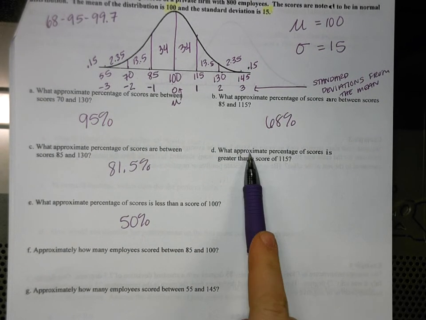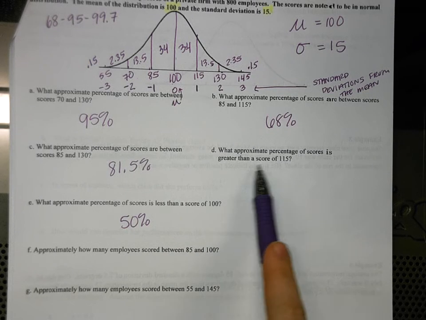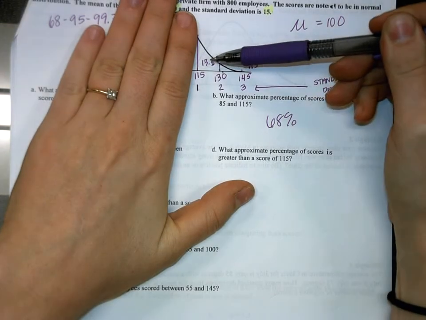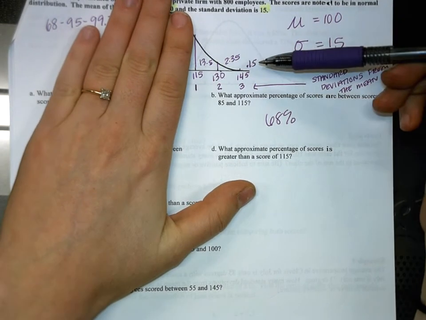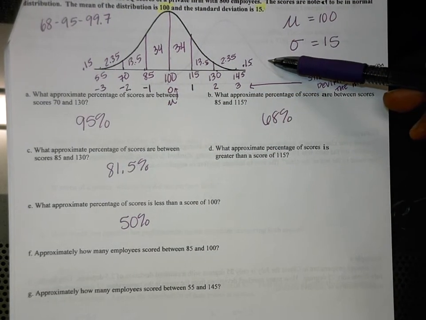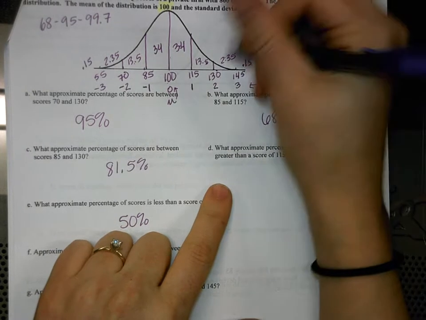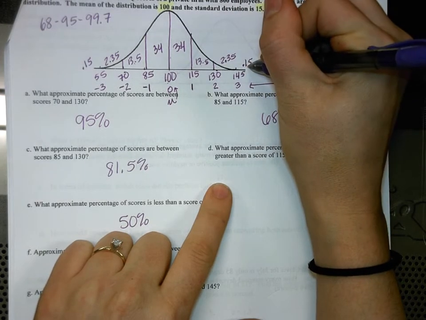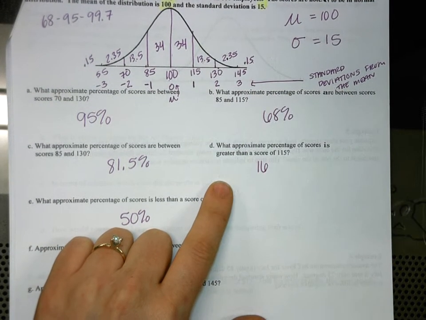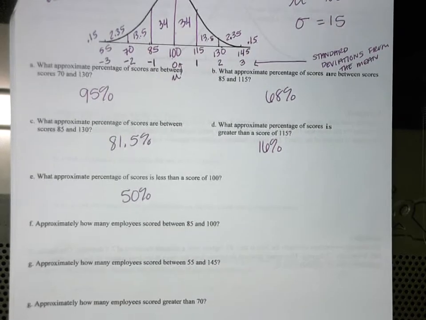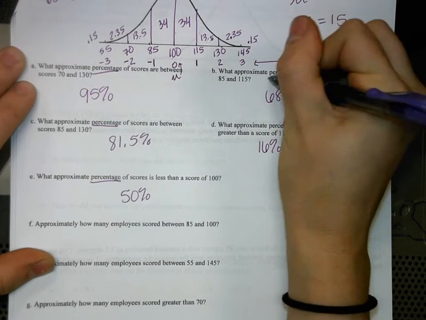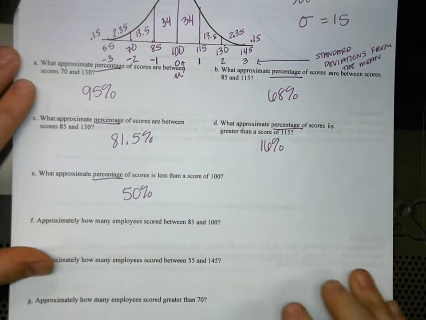What approximate percentage of scores is greater than a score of 115? So anything to the right of 115: 13.5, 2.35, 0.15, all of those added together. 2.35 plus 0.15 gives you 2.5, plus 13.5 is 16, so 16%. All right, so A through E asks about your percentages. If you're answering as a percent, you just have to add up the percent that you have listed there, because these are all percentages.